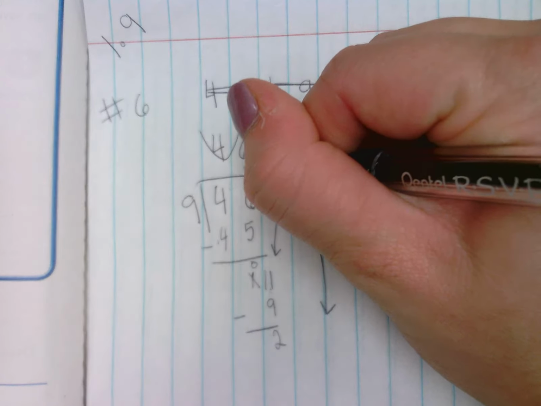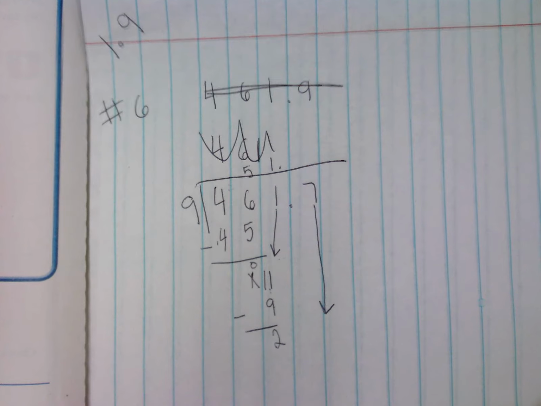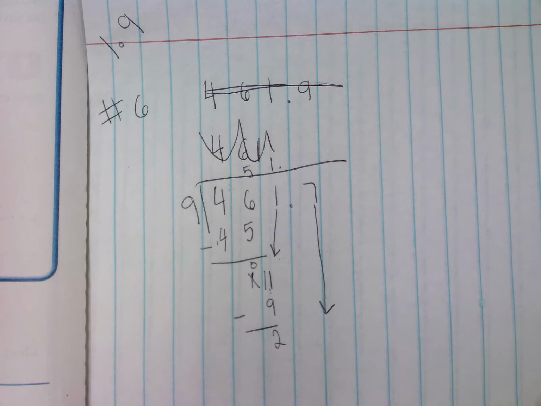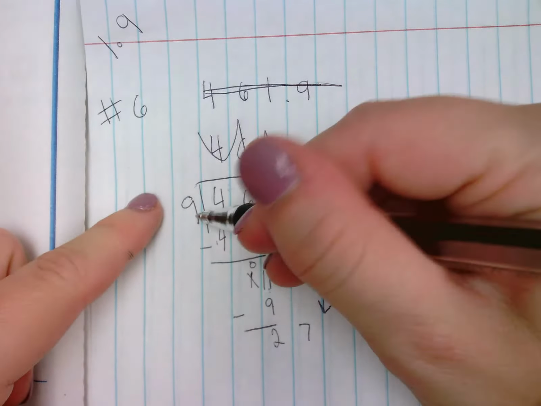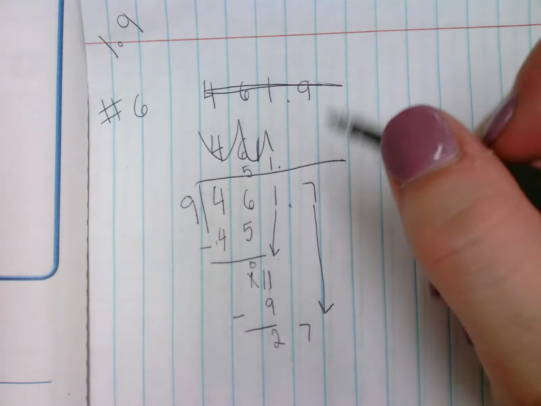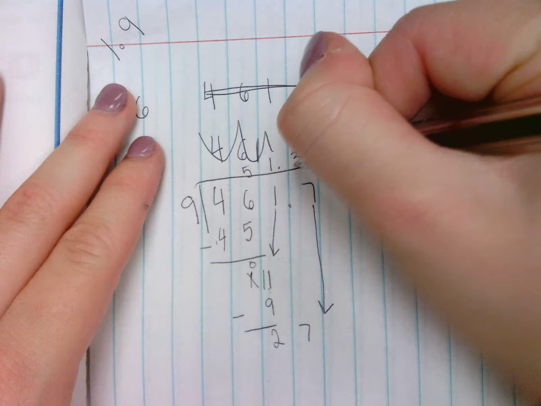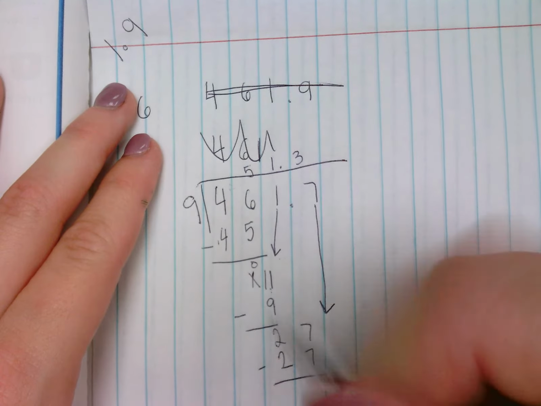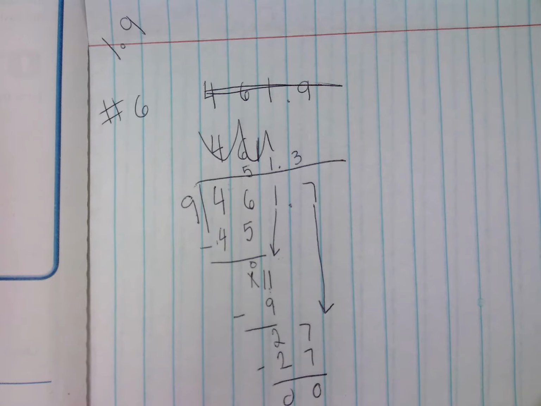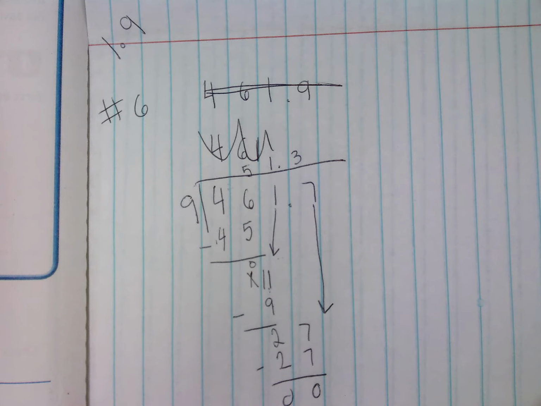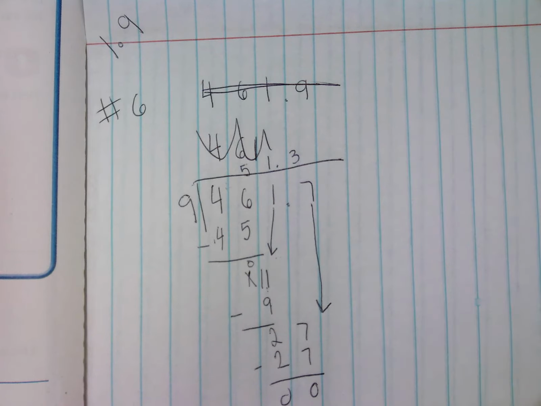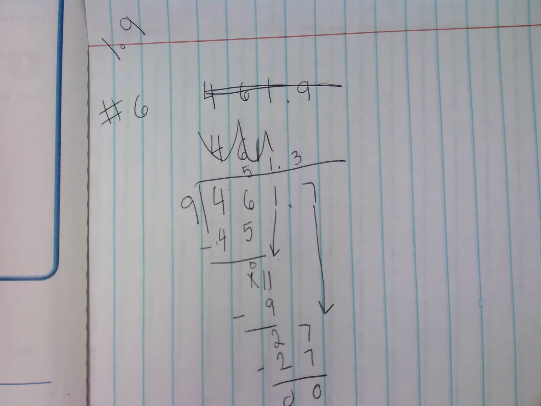My decimal point will be right here. I bring down that 7, and together this would be 27. 9 can go into 27. Well, 9 times 2 equals 18. 9 times 3 equals 27. So that's perfect. So 27 minus 27 is 0. You have no remainder there. All right, so then I'm just trying to find my answer page. So it's 51.3, which is perfect.